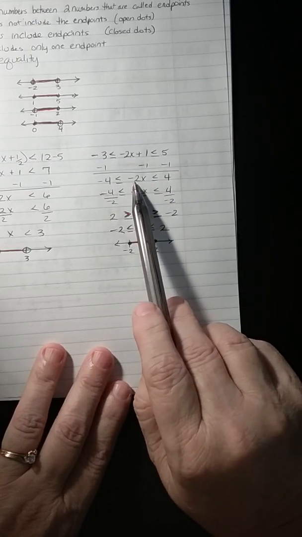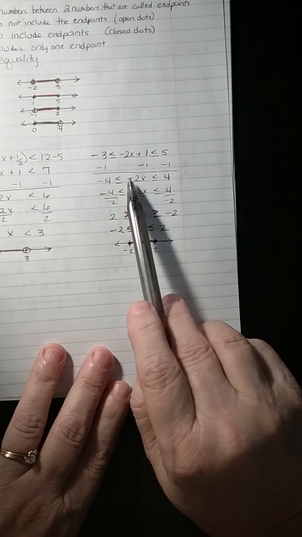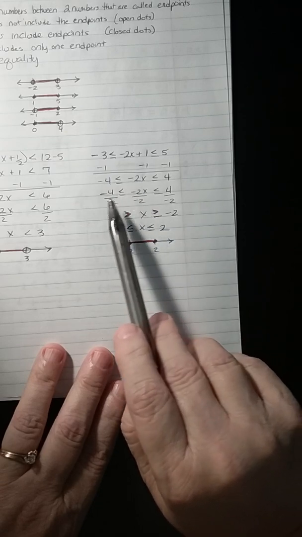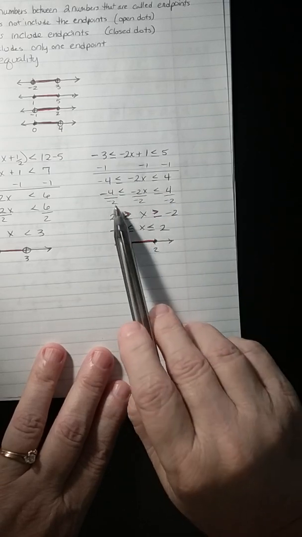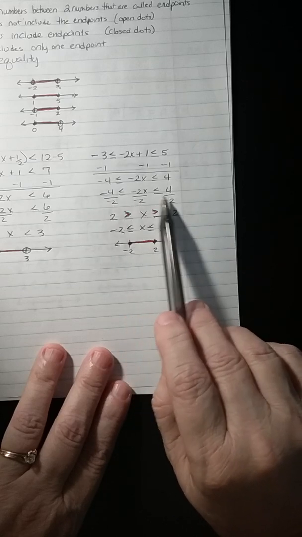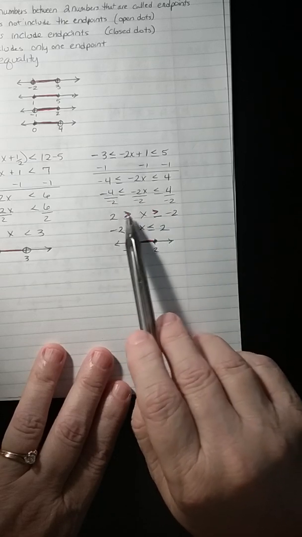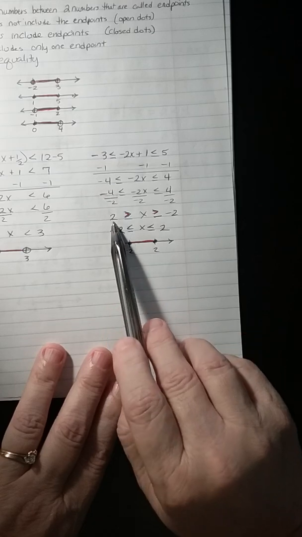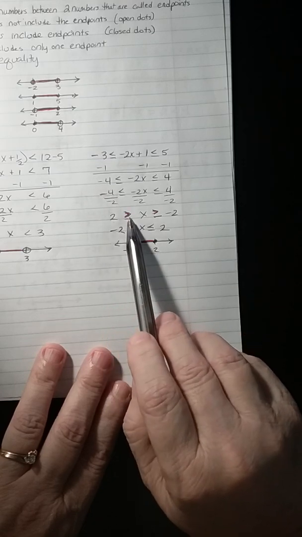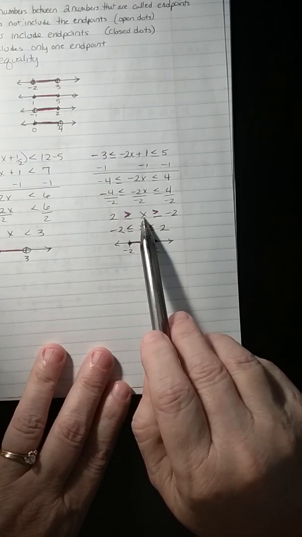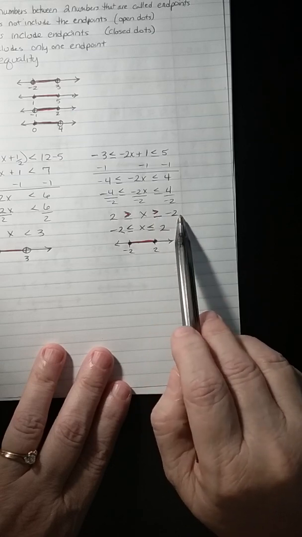Now we're going to isolate our variable by getting rid of our -2, so we need to divide by -2 everywhere. Remember, when we multiply or divide by a negative number, we have to flip our signs. So here we're going to get a +2 is greater than or equal to x is greater than or equal to -2.